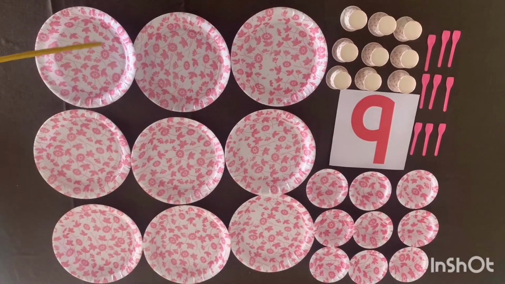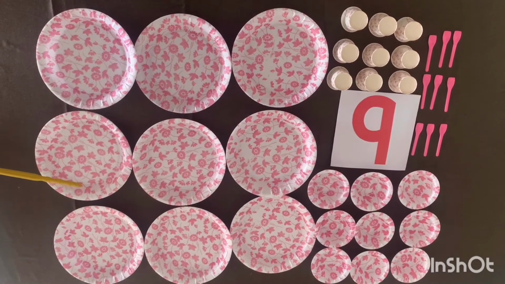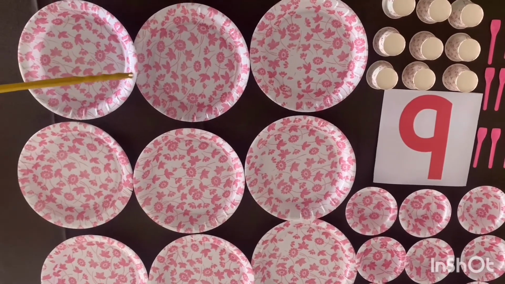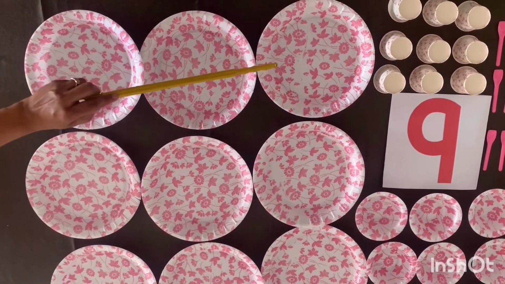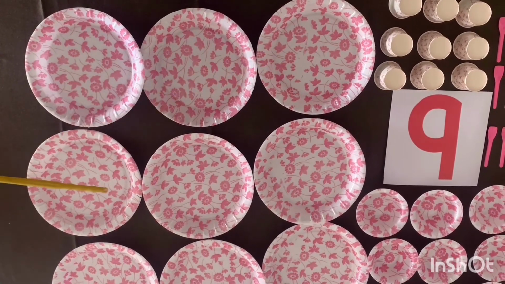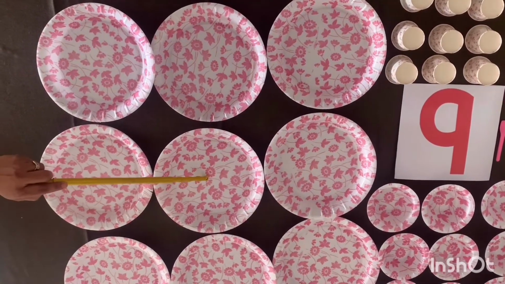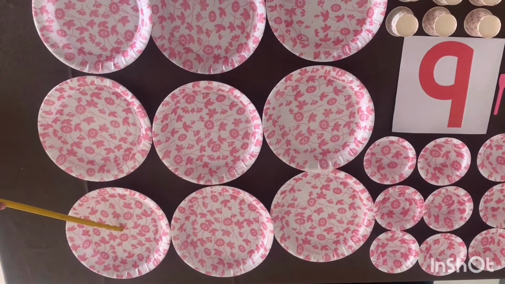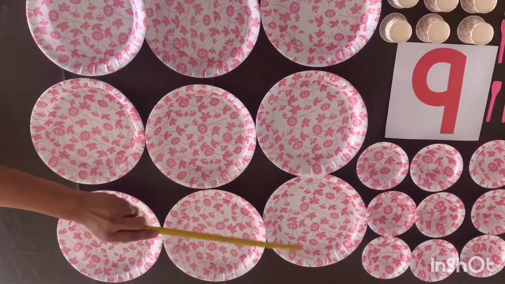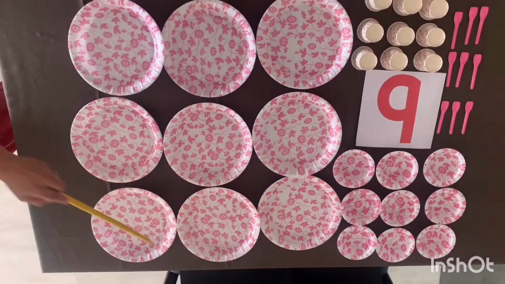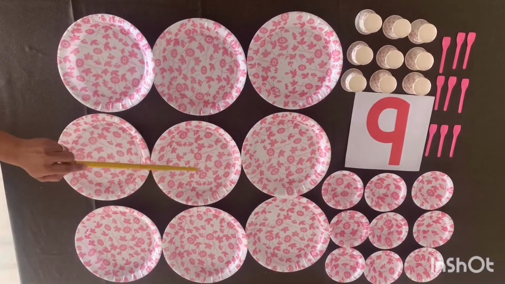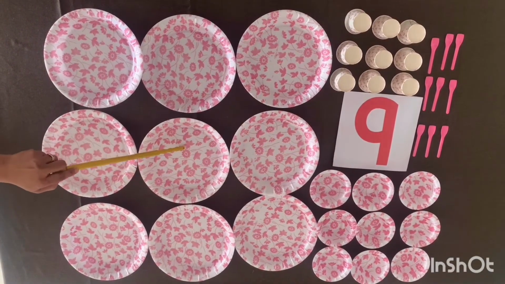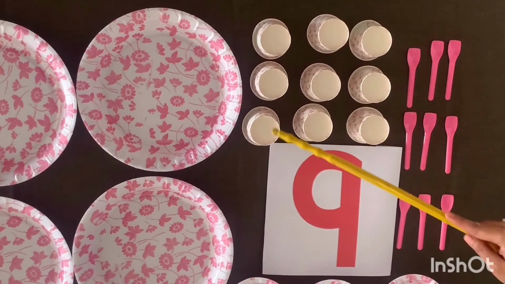How many plates are there? बच्चों अब हम ये plates count करेंगे. Let's count. 1, 2, 3, 4, 5, 6, 7, 8, 9. There are 9 plates. बच्चों बताओ मुझे ये क्या है?